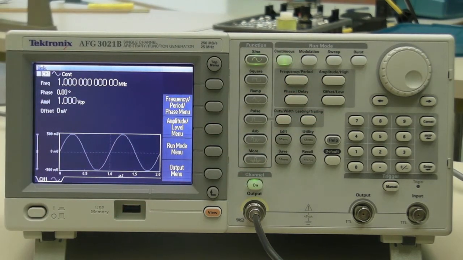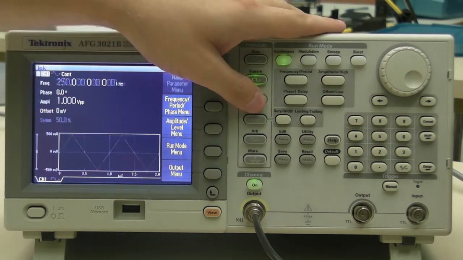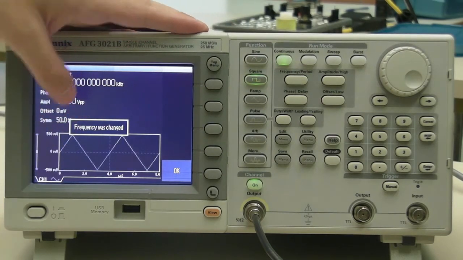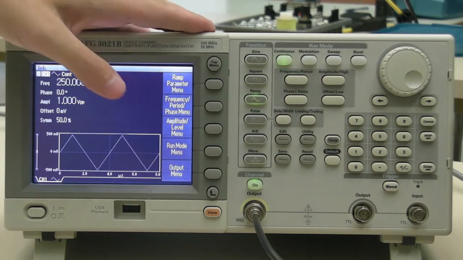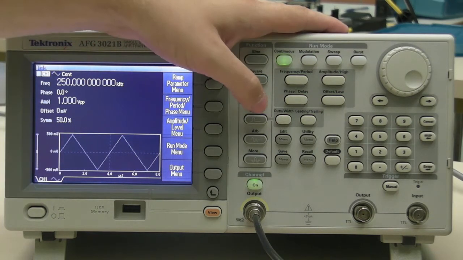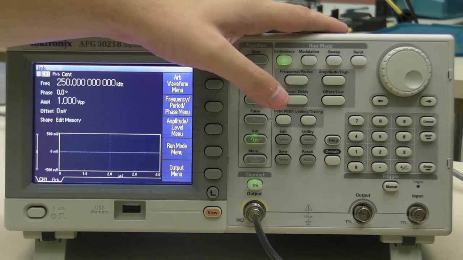The generator can produce sine waves, the most commonly used waveform, square waves, essentially switching between two voltages, and triangle waves. Note that when switching to a triangle wave, there is a lower maximum frequency, and the generator will adjust its frequency accordingly. It's also capable of producing pulses and arbitrary waveforms, but we won't cover those here.